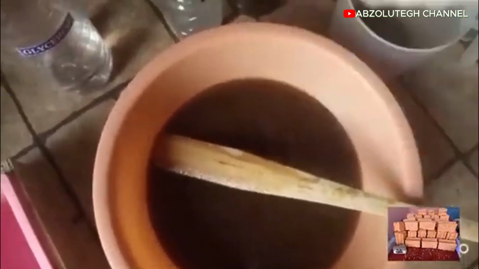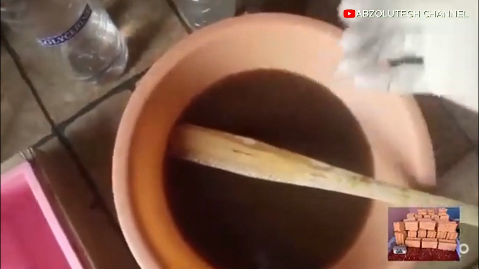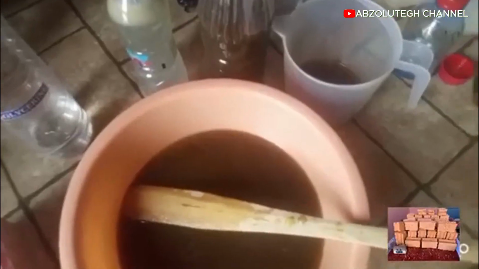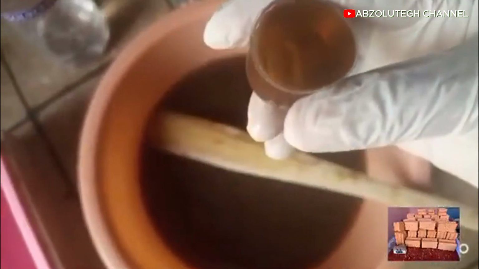So I've already measured my silicate and added it to the oil. I will go ahead and measure my sulfonic acid. Sulfonic acid, I will use 20 ml. So I will measure 2 of this and then add it to it, and then continue with the glycerin.